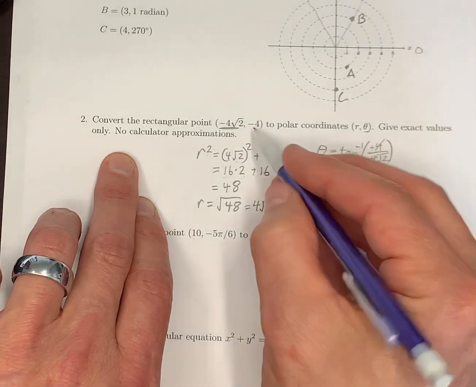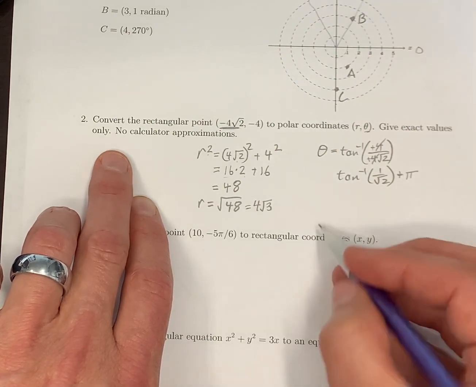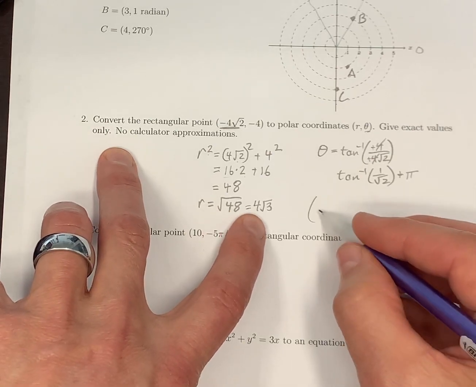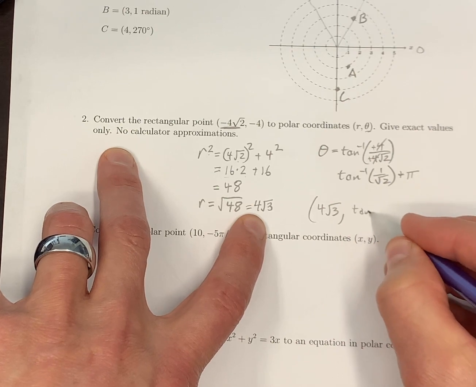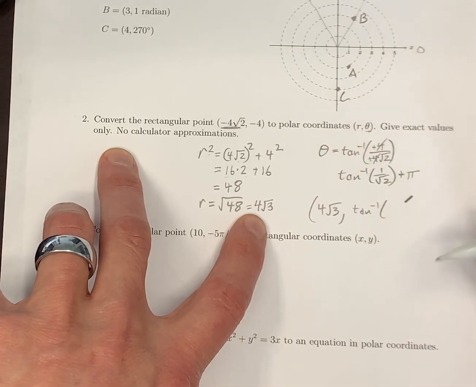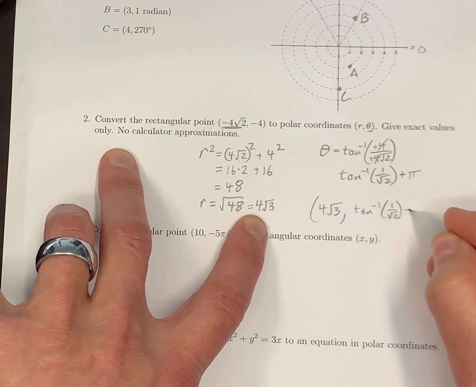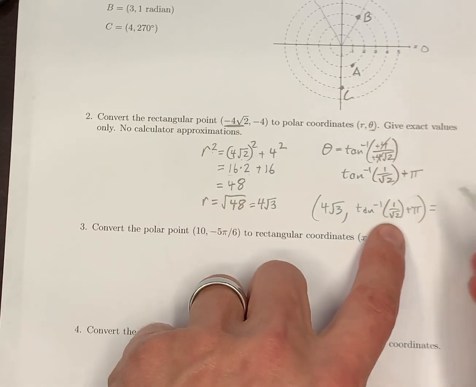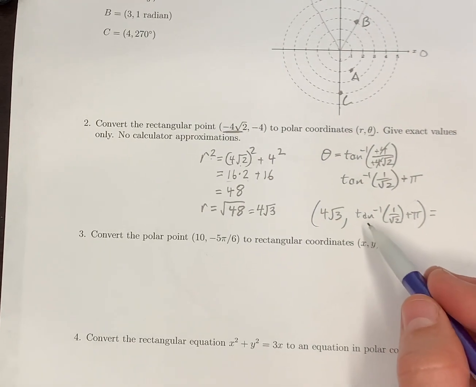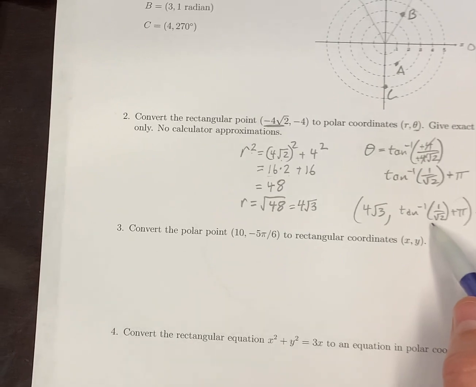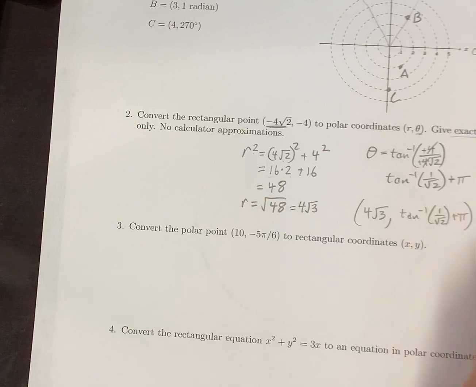My x value is negative, my y value is negative. That says I'm in the third quadrant, so I'm going to add pi to that. So when I'm asked for an exact value, my R is going to be 4√3. My theta is going to be tan inverse of 1 over √2 plus pi. Now, this is correct, but you might actually want to sort of get a sense of what that is. This isn't going to be one of your reference angles, but you might put an approximation in there just for yourself. That's not required for this answer.